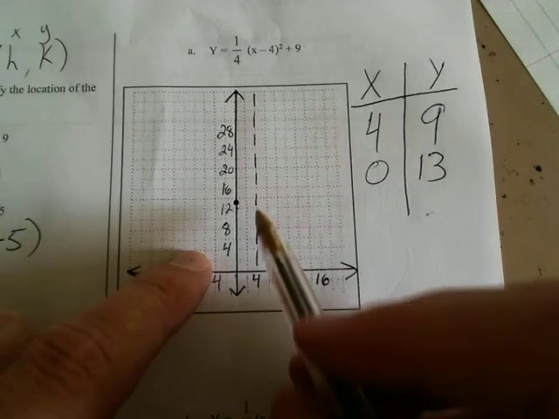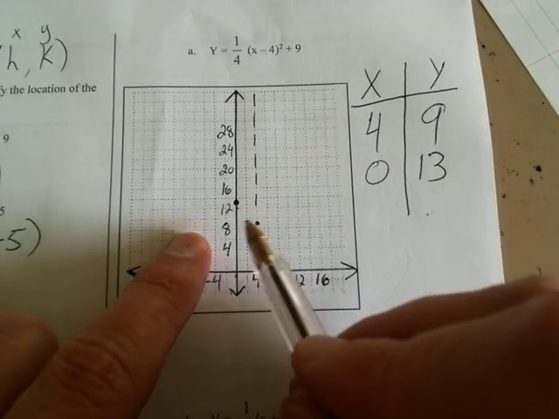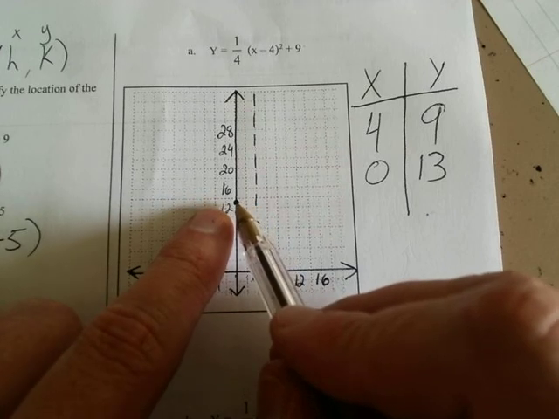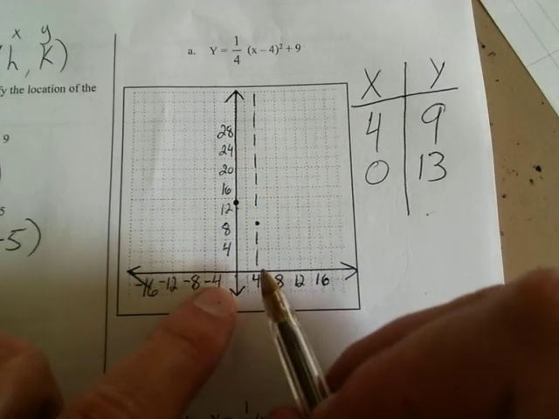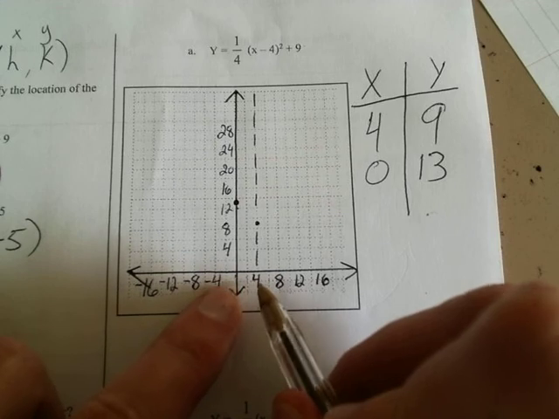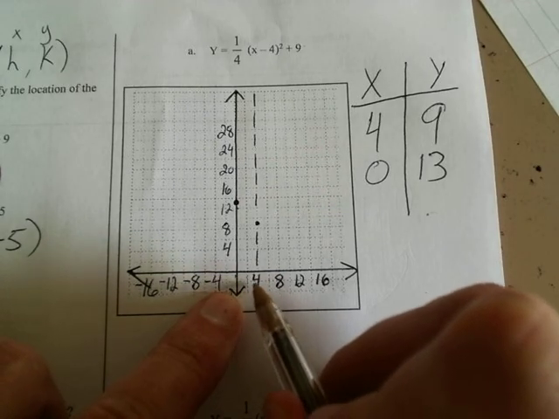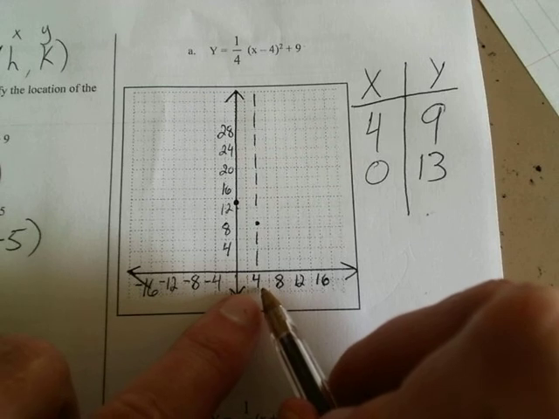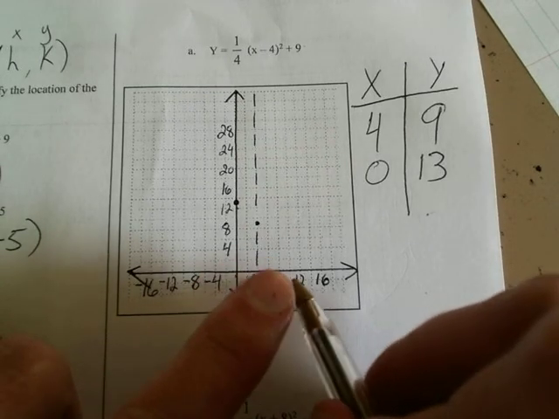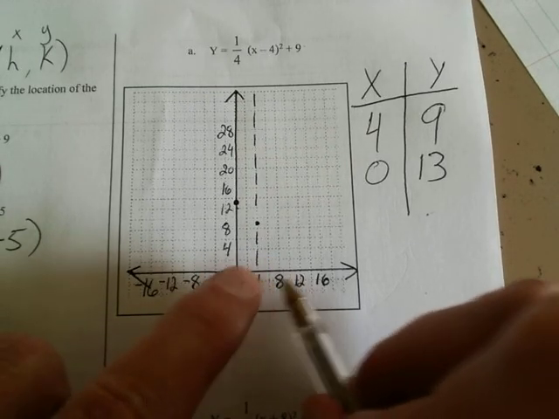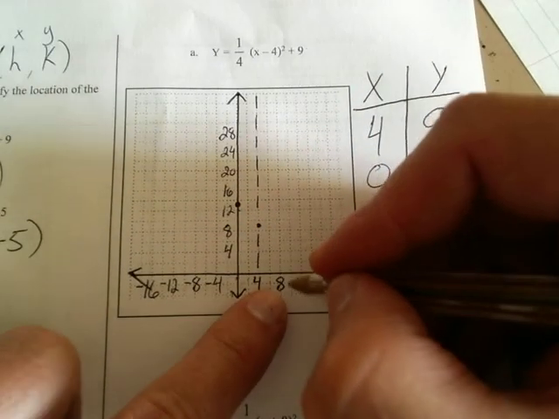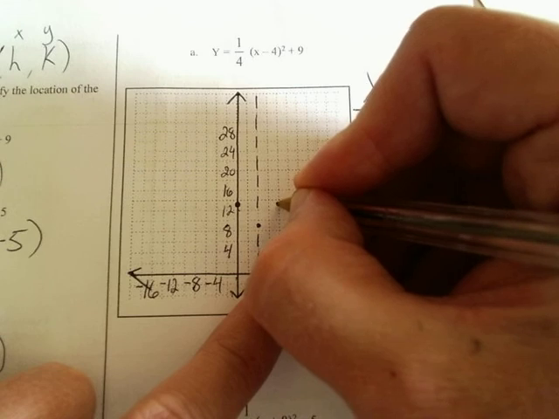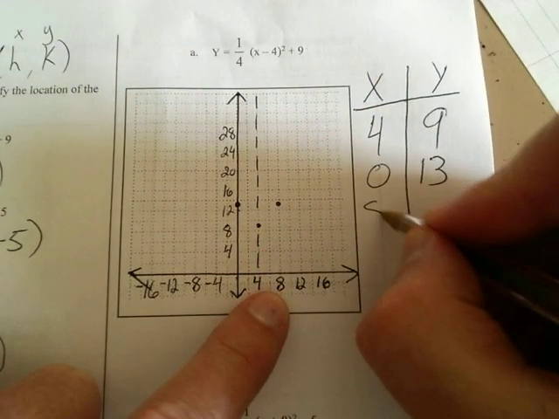However many units to the left you go, there is a corresponding point on the right side. For example, how far to the left of the line of symmetry did we go? 4. We started at 4, we went to 0, so we went 4 to the left. So let's go 4 to the right, which takes us to x equals what? x equals 8. So we're going to go up to the exact same height, which is right there. 8 comma what?